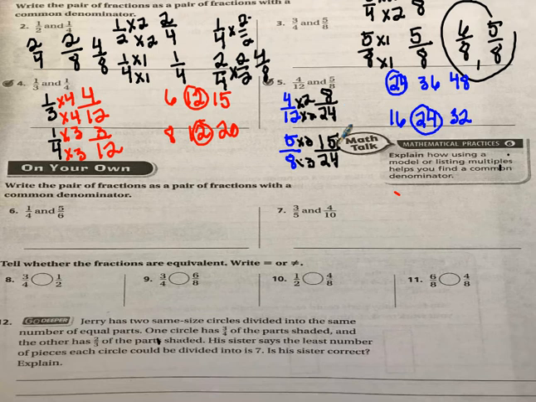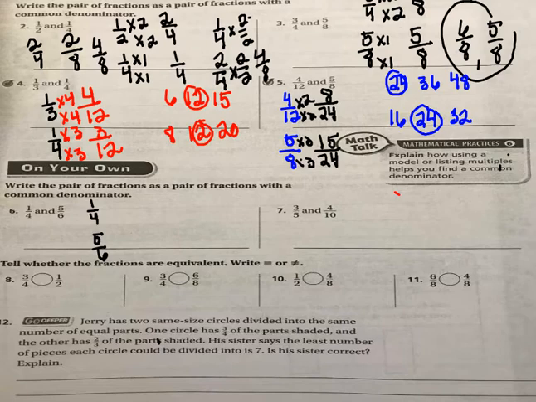Okay, write a pair of fractions as a pair of fractions with the common denominator, so kind of same thing. So we have 1/4, and I'm just going to do a bunch of examples with you, so you kind of get the gist of what's going on. Okay. Oh, darn. Need to stop touching the side of the screen. Okay, so 4 and 6.